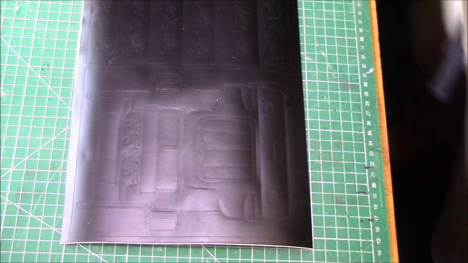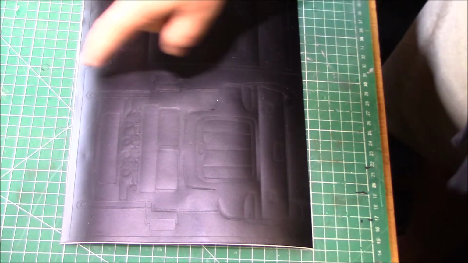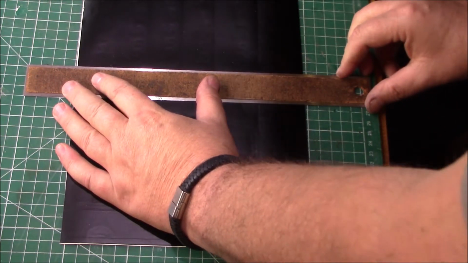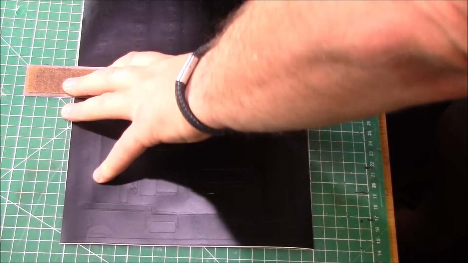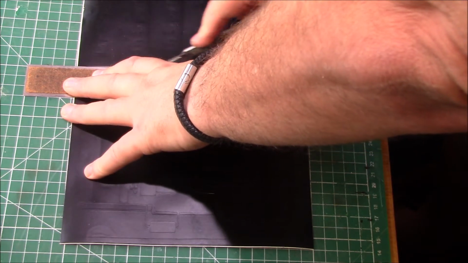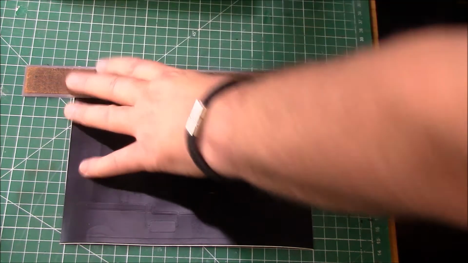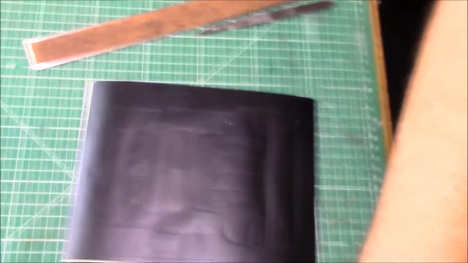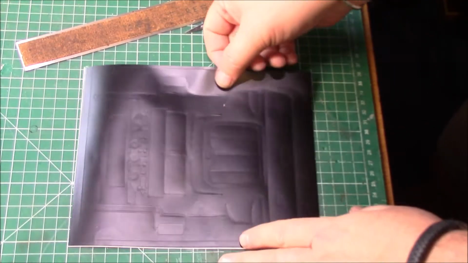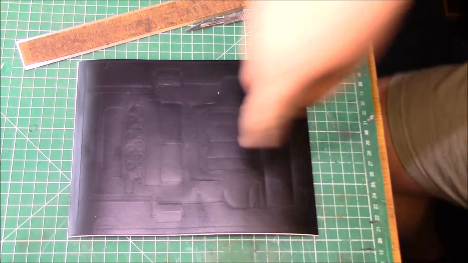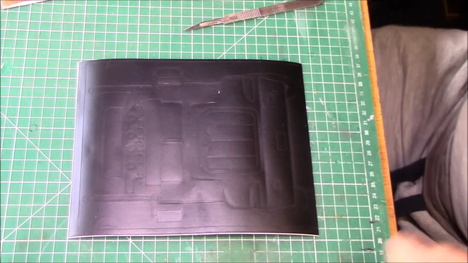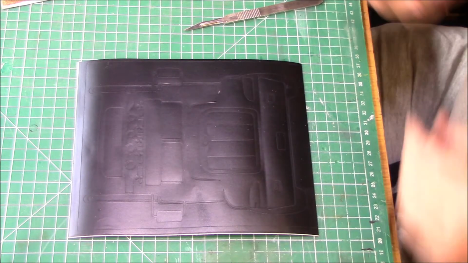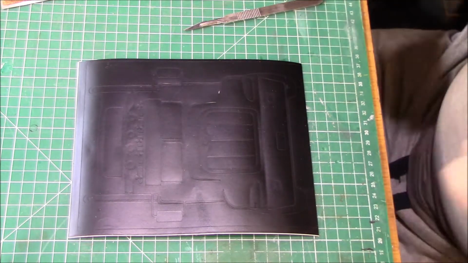Right, so we've all cut, we're all ready, we're all blue. First thing I'm going to do, just to make things easier for me, is cut this in half. Move that one out of the way. Right, you can probably make out the lines on it. Now, there's all different ways of doing this. Personally, I prefer a nice pair of tweezers.